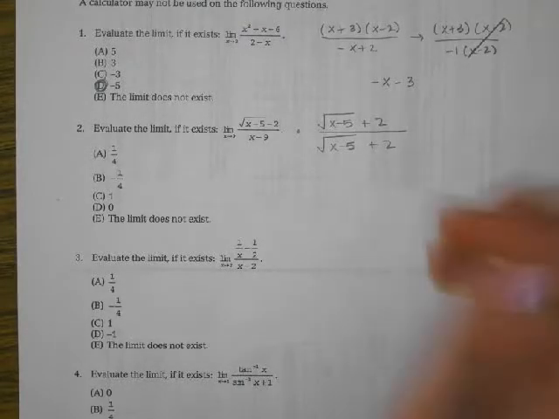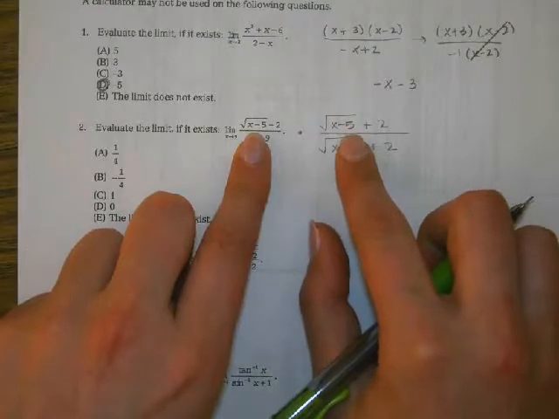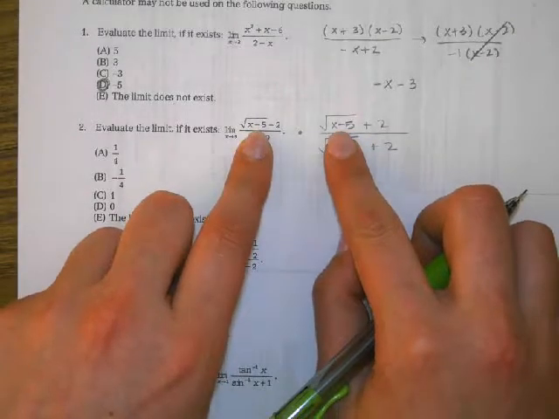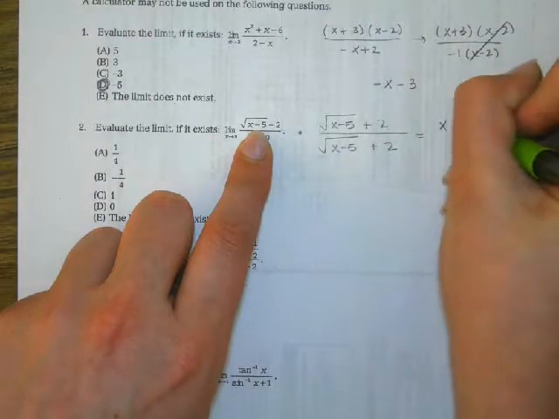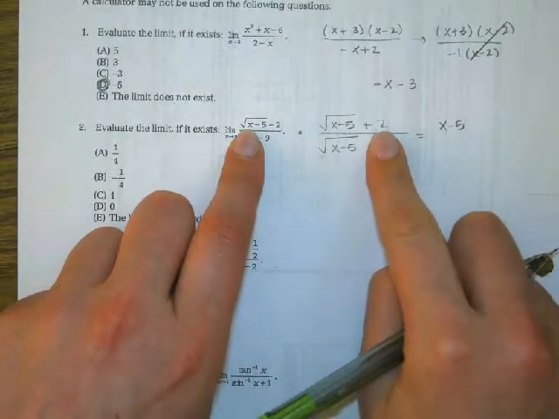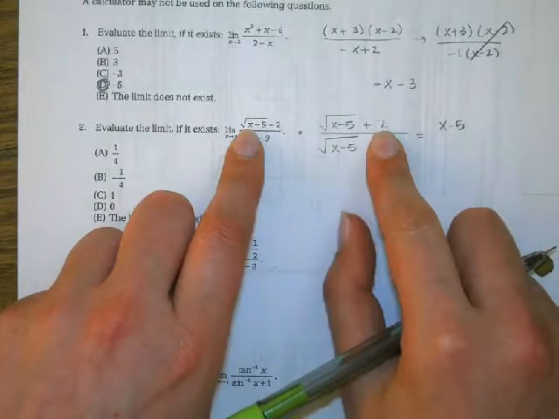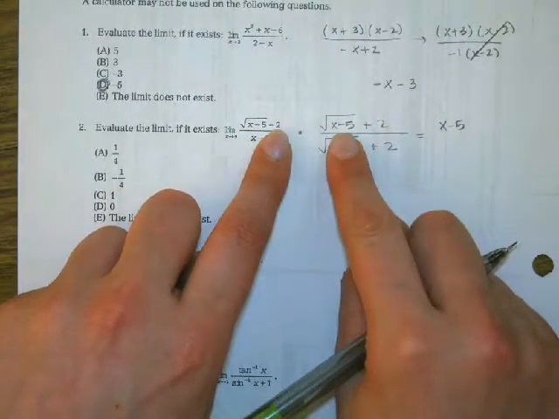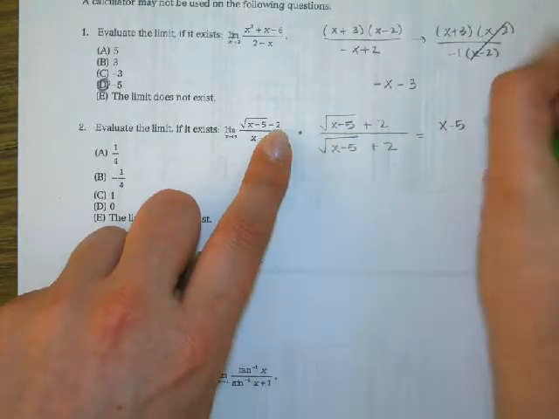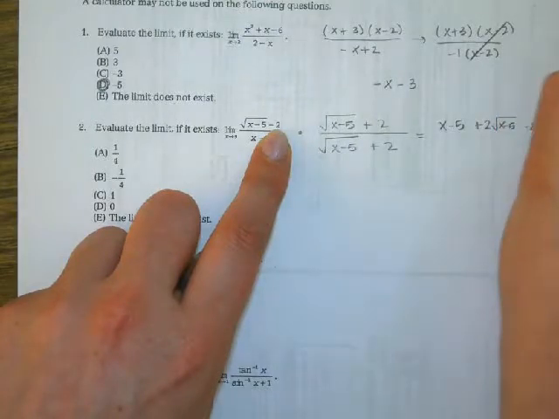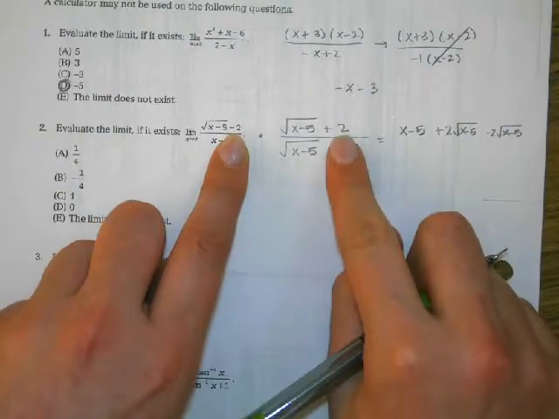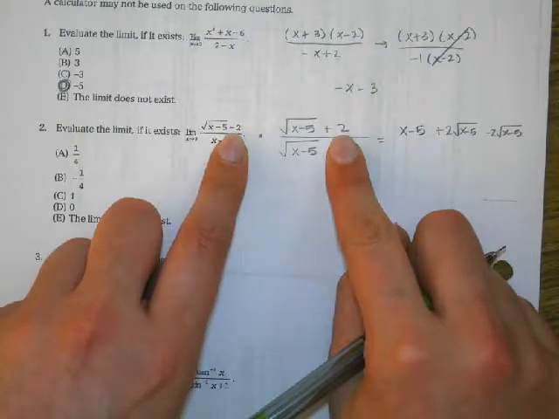To simplify this, we need to FOIL out the top. So what happens if you do root x minus 5 times root x minus 5? It just becomes x minus 5. And then you have 2 times the square root of x minus 5 and negative 2 times the square root of x minus 5. Those cancel. I'm going to go ahead and write them just so we can see that they cancel. And then we have negative 2 times positive 2, negative 4.